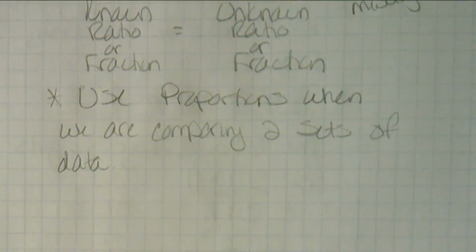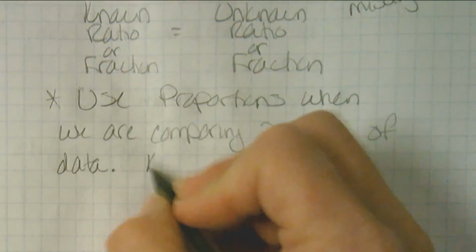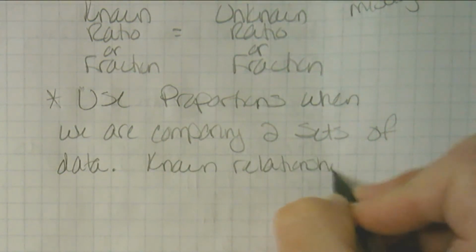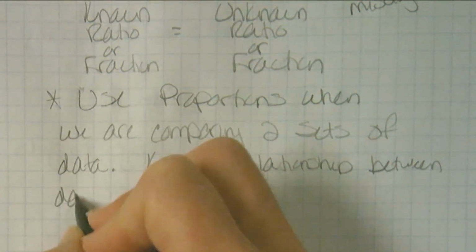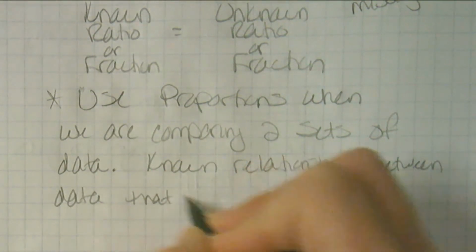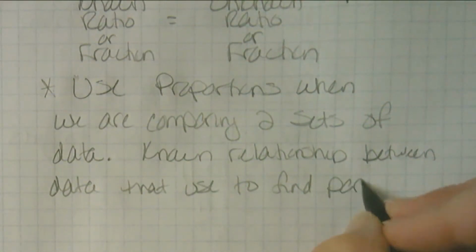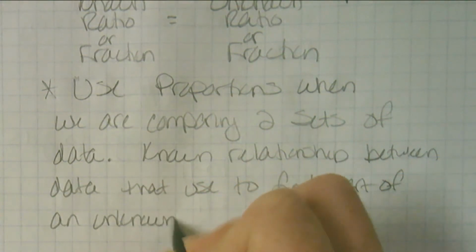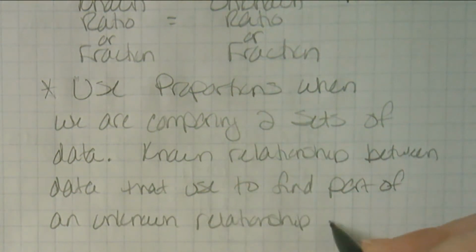So we're comparing two sets of data. All right. We have a known relationship between the data that we use to find part of an unknown relationship of the same data.